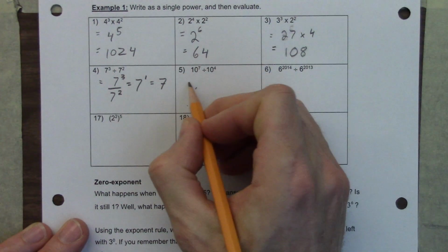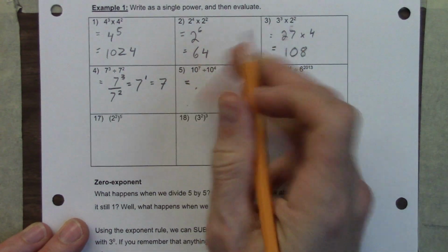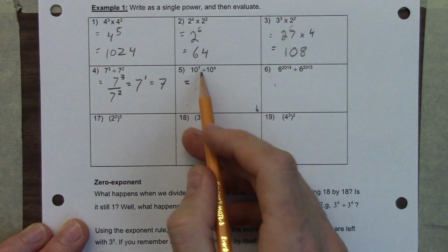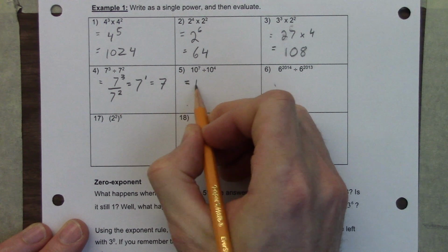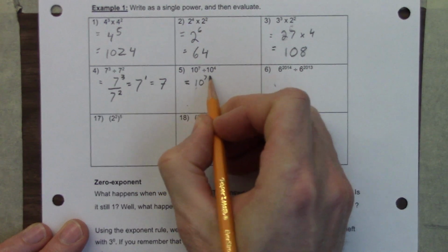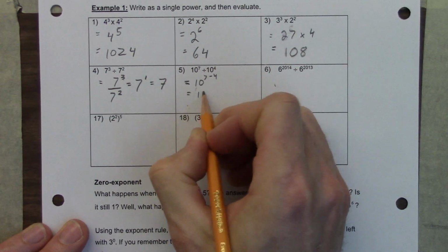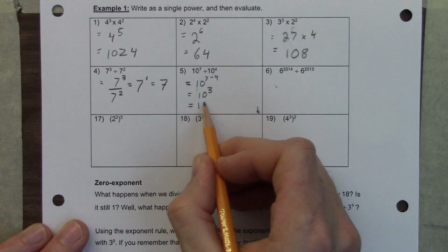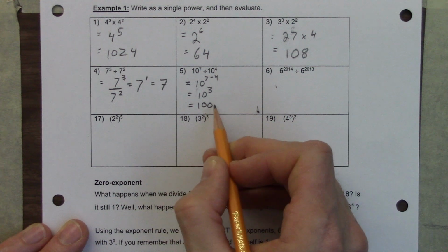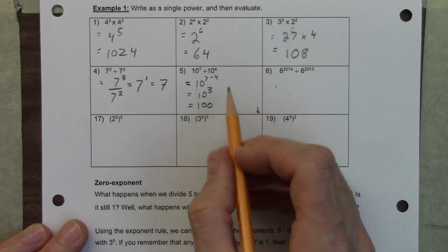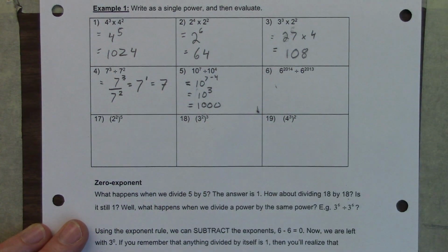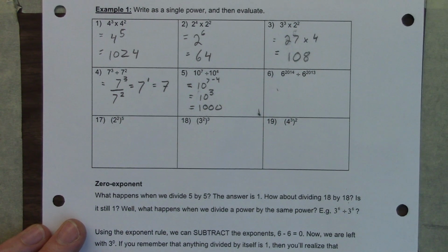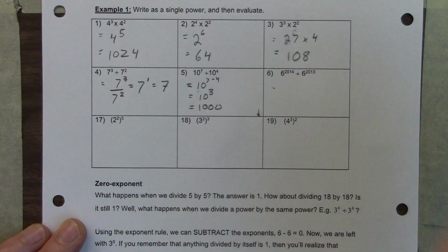Okay, Rudy. 10 to the exponent of 7 divided by 10 to the exponent of 4. What am I going to do with those exponents when I'm dividing the powers? Yep, 7 minus 4 is what? 3. You know? 10 times 10 times 10? It's 1,000. Okay, it's 10 times 100. You're going to use your calculator if you don't know that, okay?